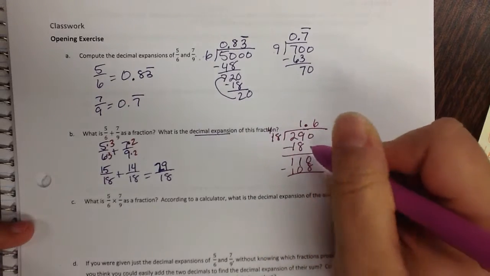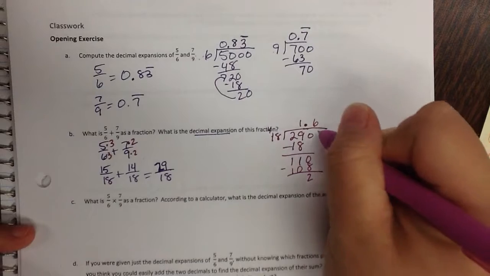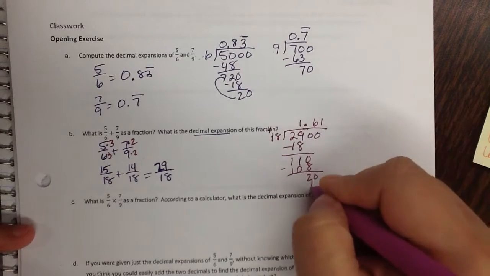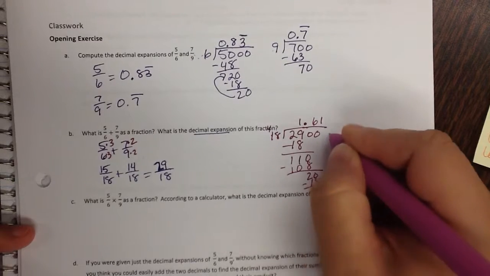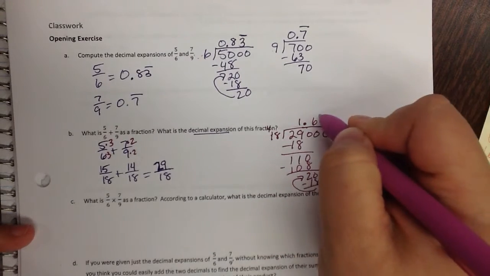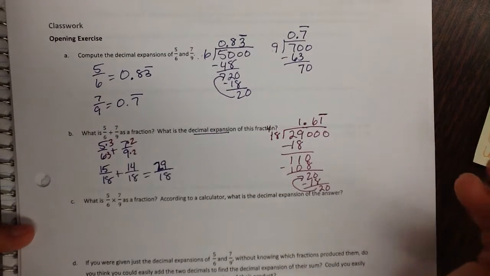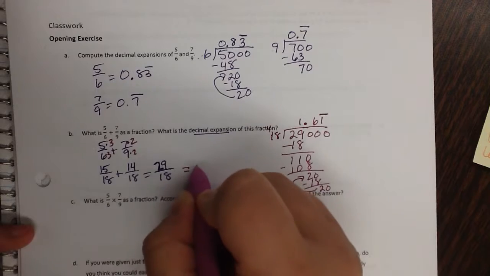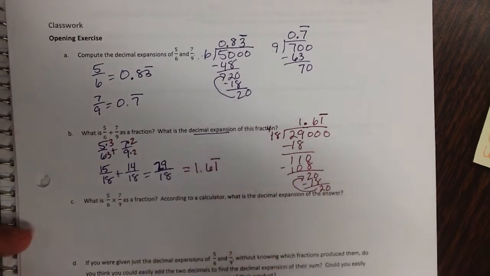We subtract and we get 2. Add a 0, bring it down. 18 goes into 20 once. 1 times 18 is 18. We subtract and get a 2. 0, bring it down, because these are the same, the 1 will repeat. So 29 over 18 is 1.61 repeated.